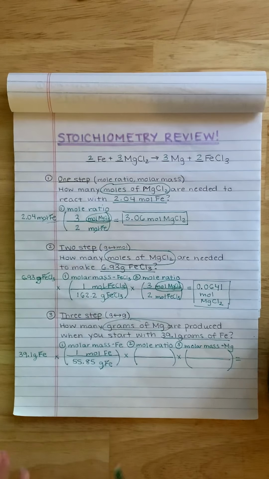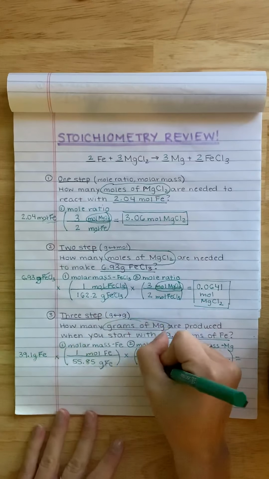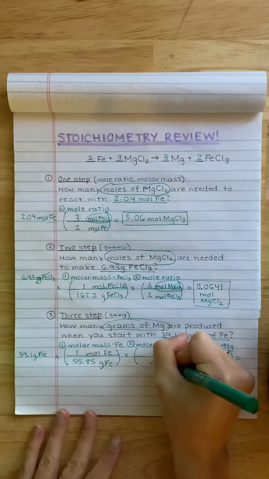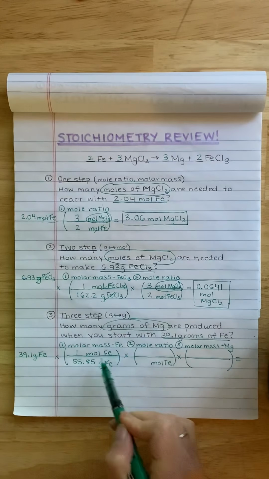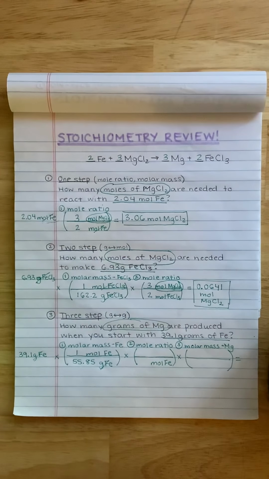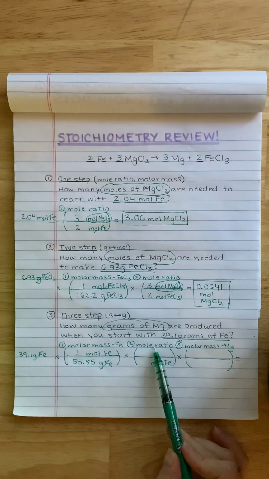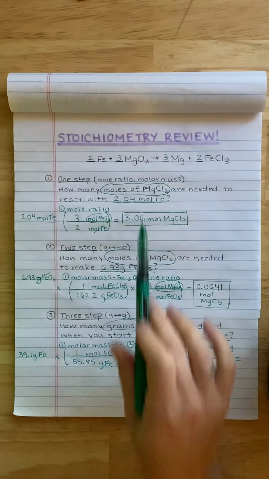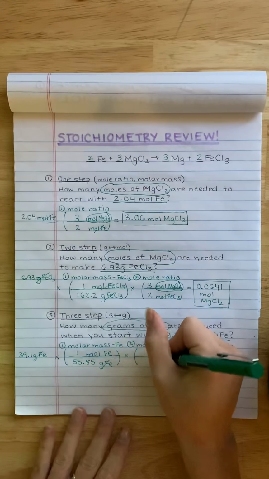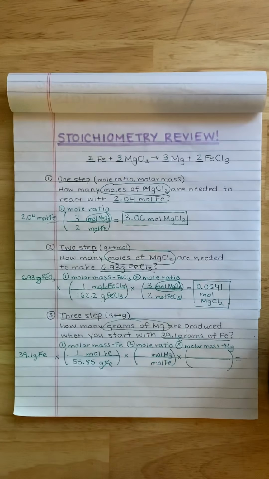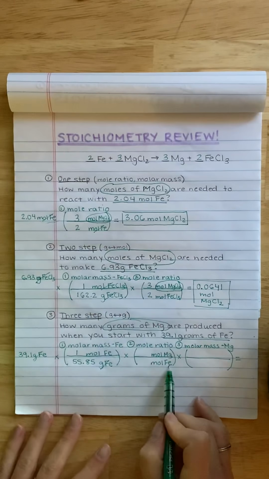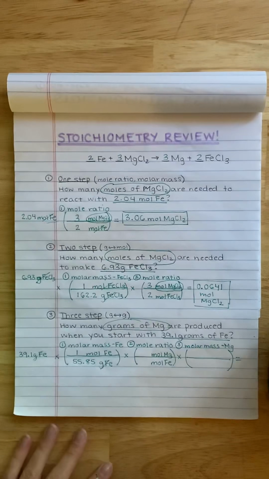So that means now that we're in moles of iron, we need to get to moles of magnesium. So moles of iron need to go down in our denominator so these units can cancel. Remember, as we talked about above, a mole ratio is looking at the coefficients of the balanced equation. So we're trying to get to moles of magnesium. We're going to have those as our units in our numerator. For moles of iron, we look up in our balanced equation.